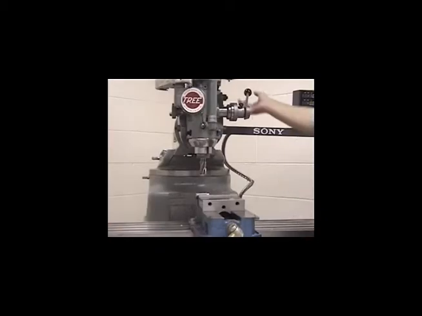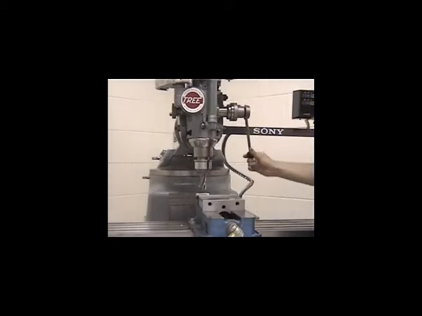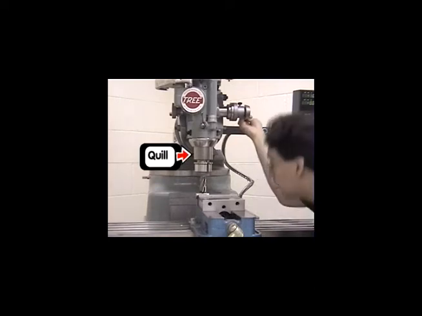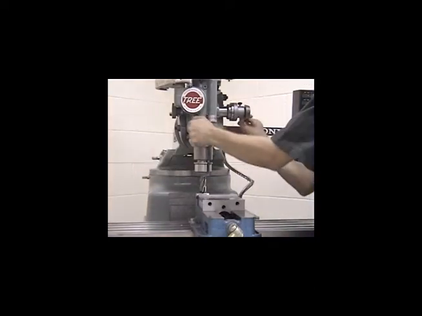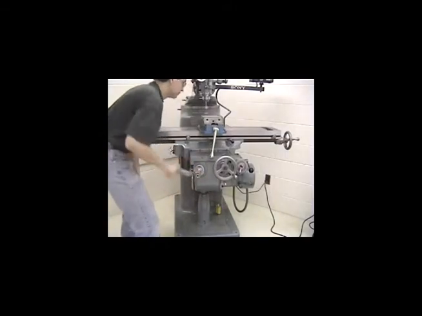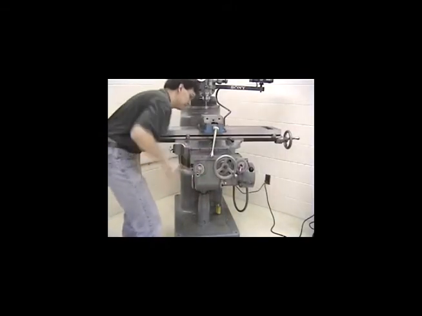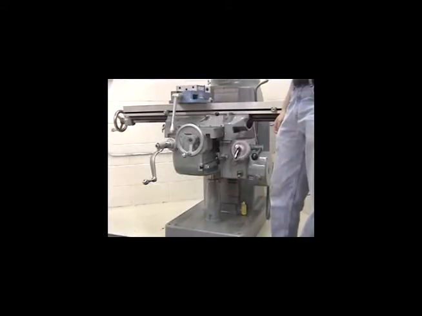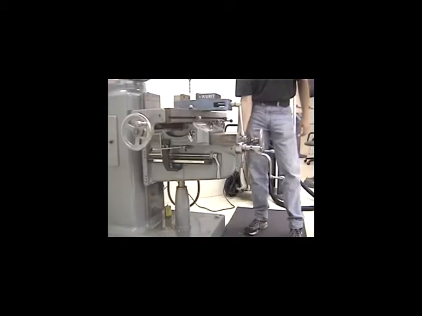The part of the mill that holds the spinning tool and moves in the vertical or Z direction is the quill. The quill motion is restricted to the Z direction. The table that holds the part can be moved manually in the X, Y, or Z directions. The table also has an auto feed in the X and Y directions.